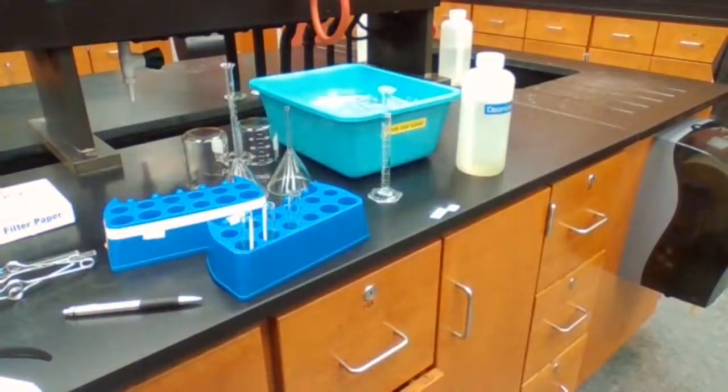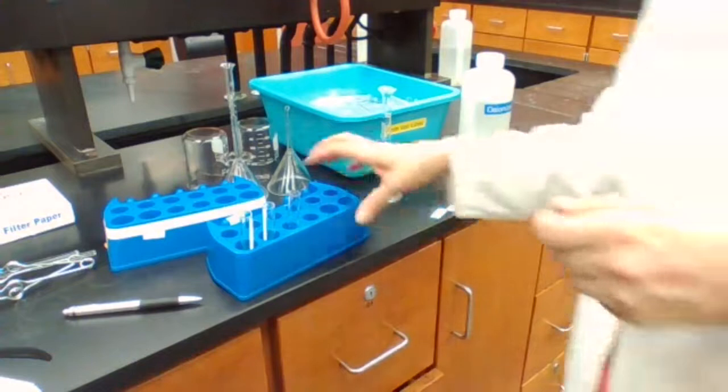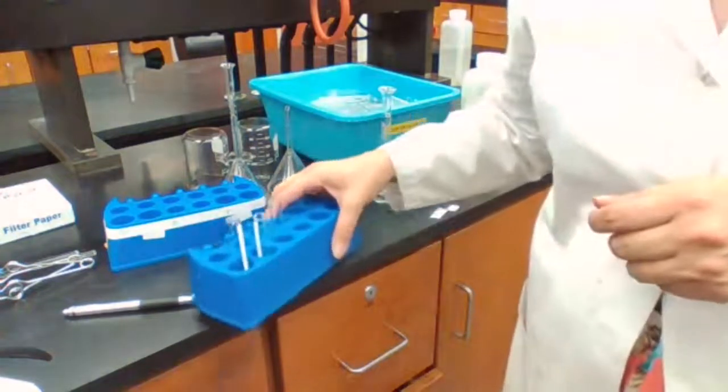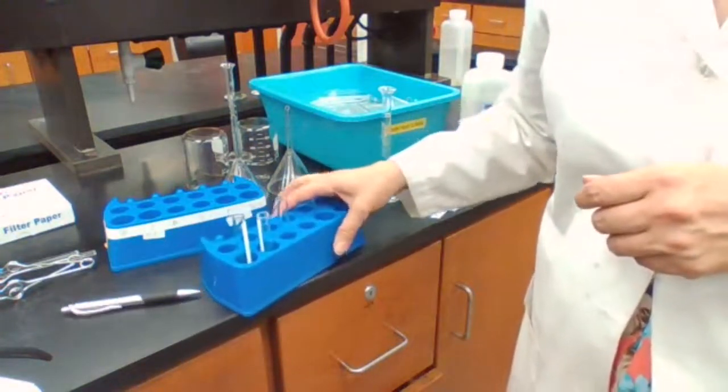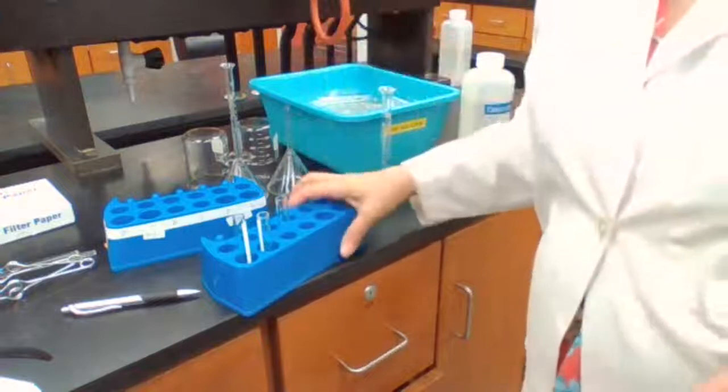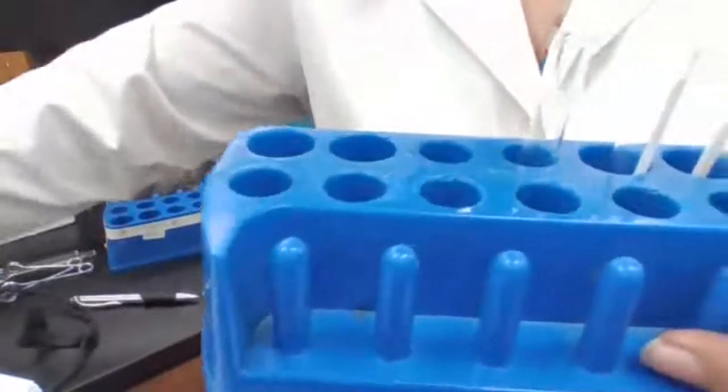Then I'm adding acetone to 1. I will take the test tubes to the fume hood, and we can see there. I'll do this experiment and bring it back.